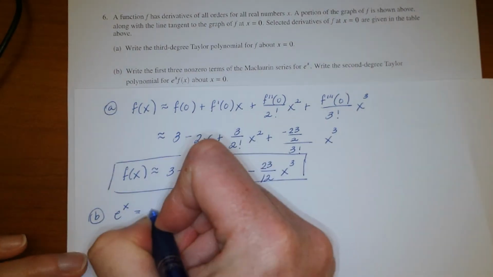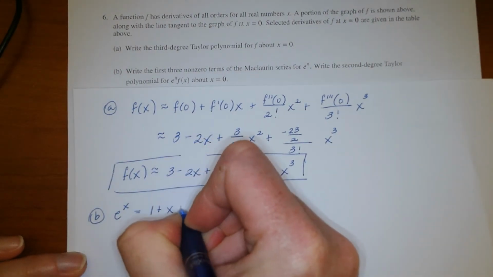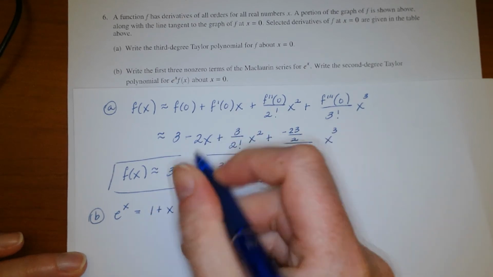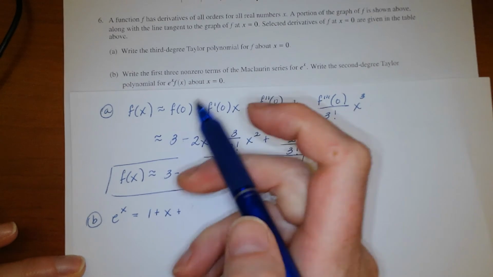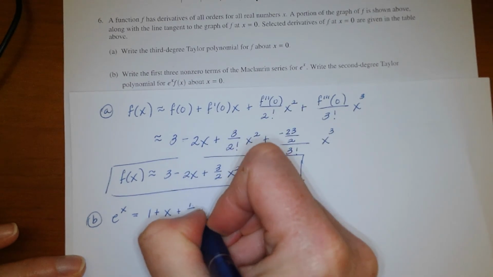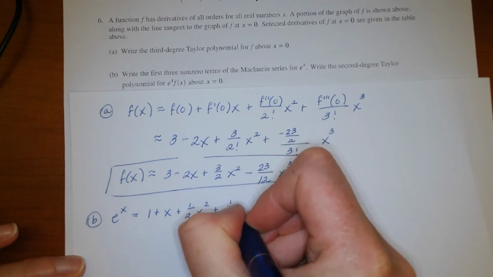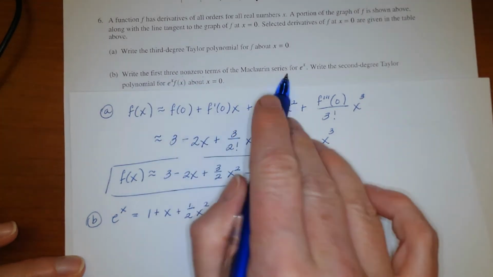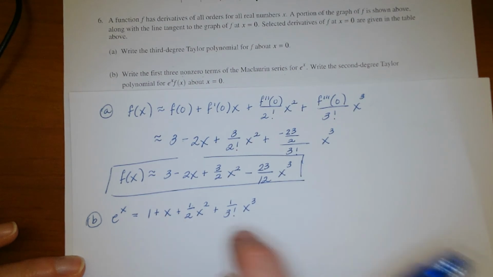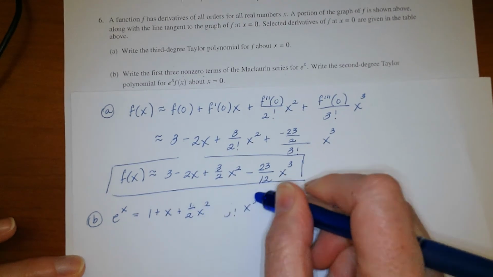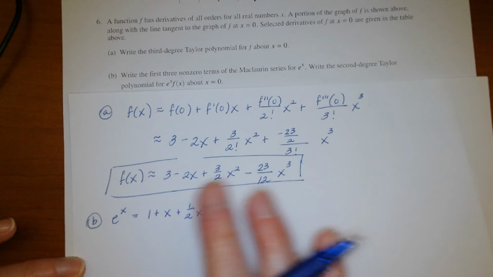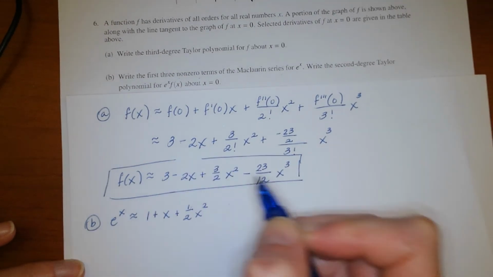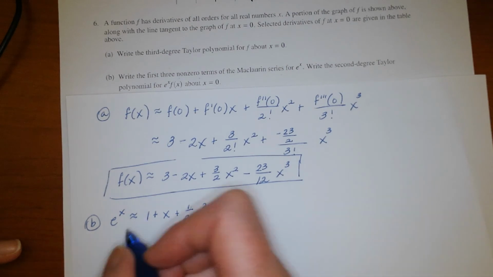So e to the x is equal to 1 plus x plus x squared over 2 factorial. I guess I'm going to write that as 1/2 x squared, plus 1 over 3 factorial times x cubed. First 3 non-zero terms: 1, 2, 3. And I would say e to the x is approximately then that. Okay, so that's that.